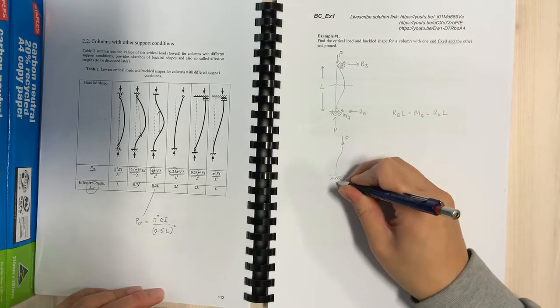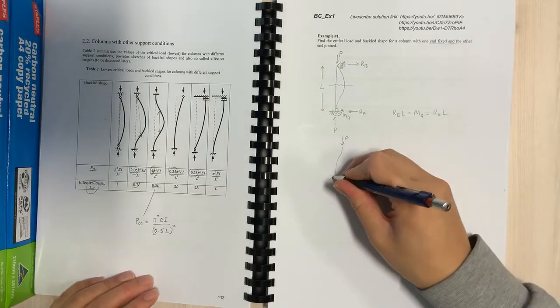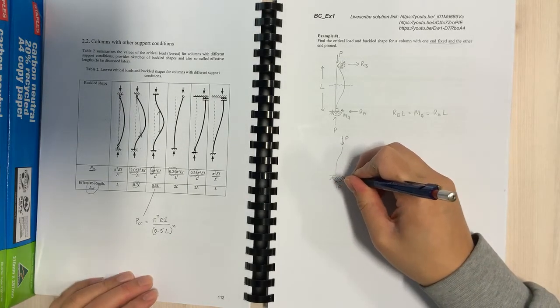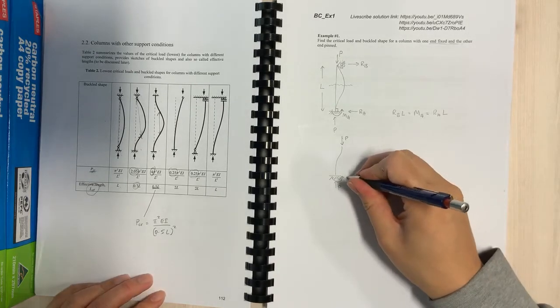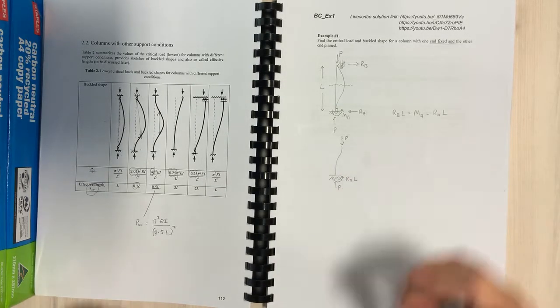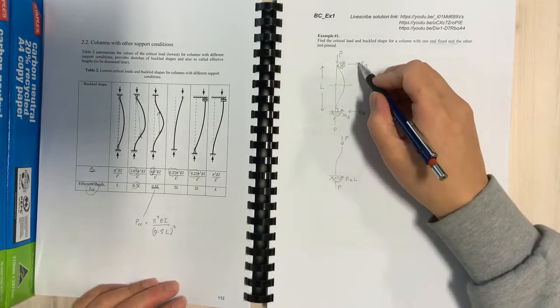We've got the axial force coming through P there. We've still got that MA, which we've now calculated to be RA times L.